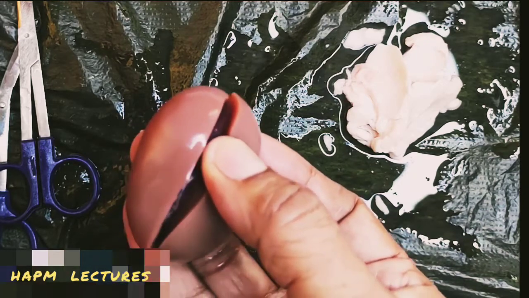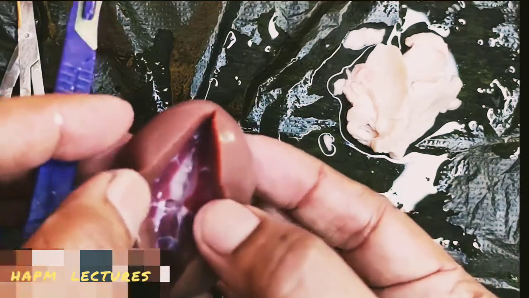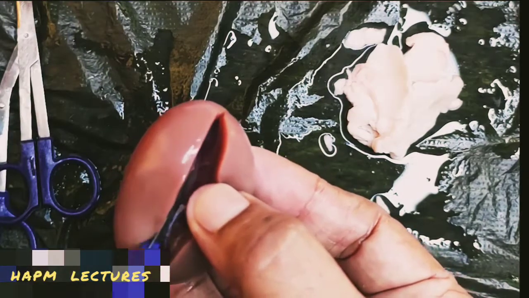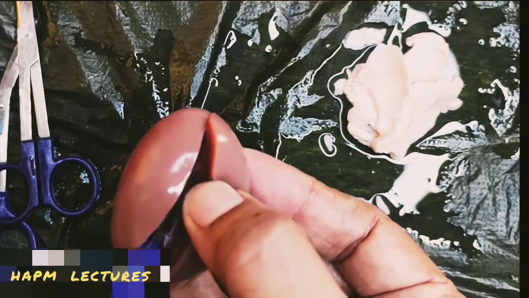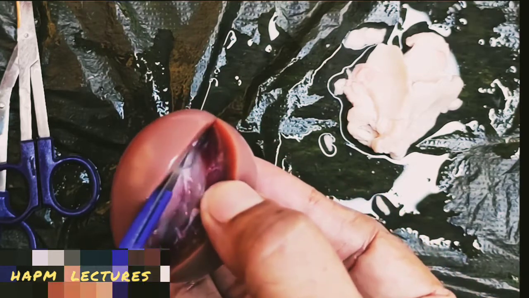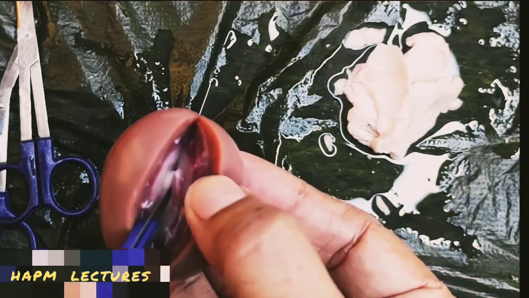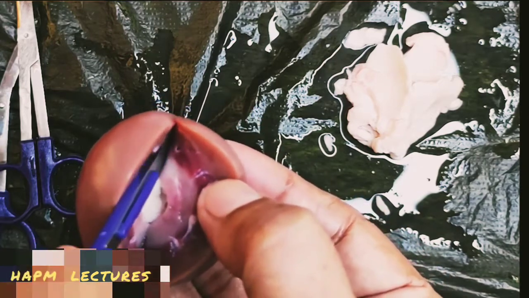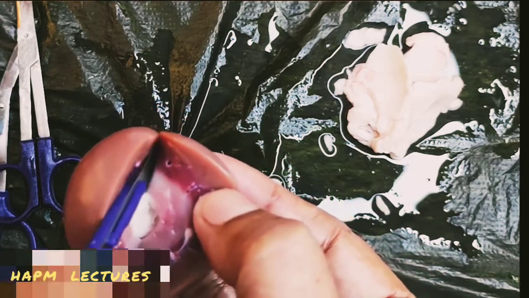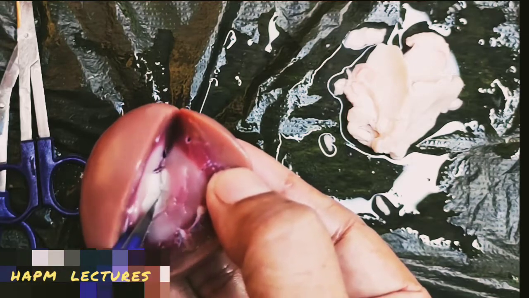The inner white portion forms the calyx. Slowly we cut this. Here we can clearly see the cortex, medulla, as well as the calyx.